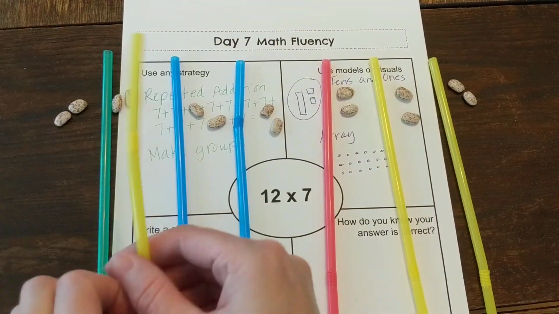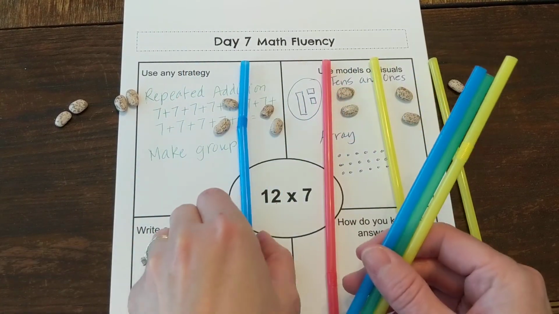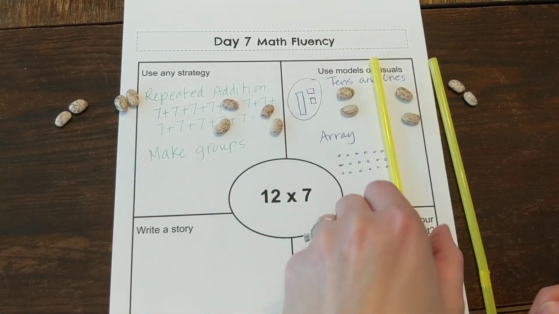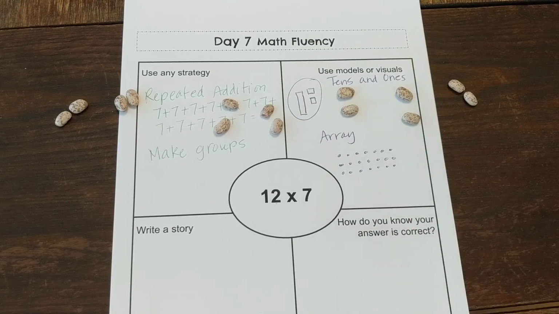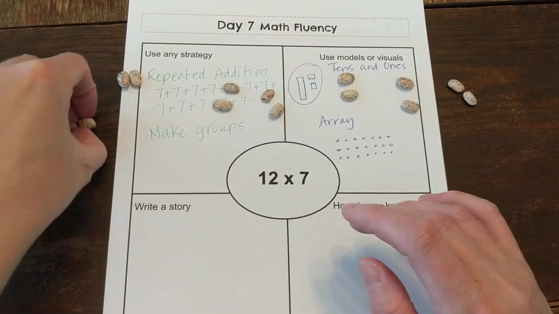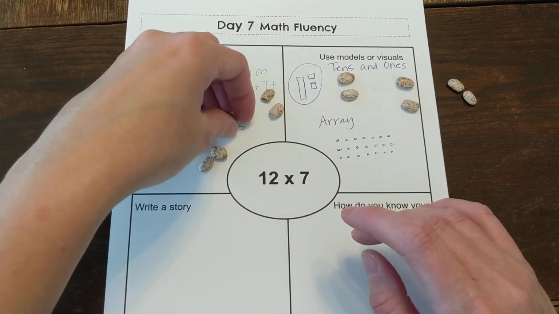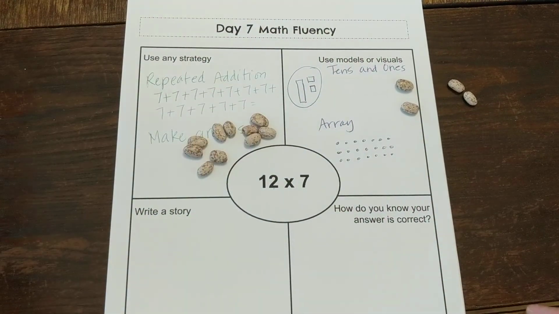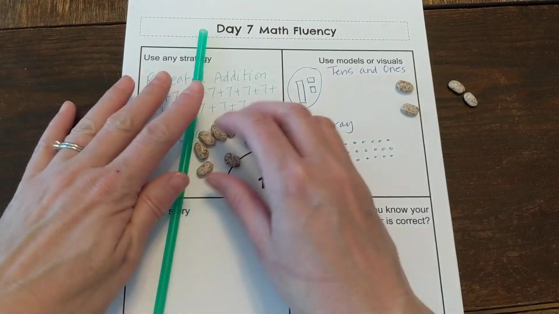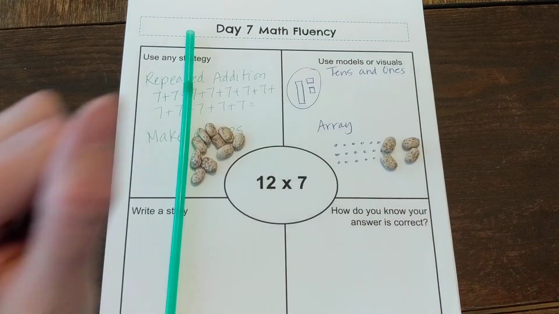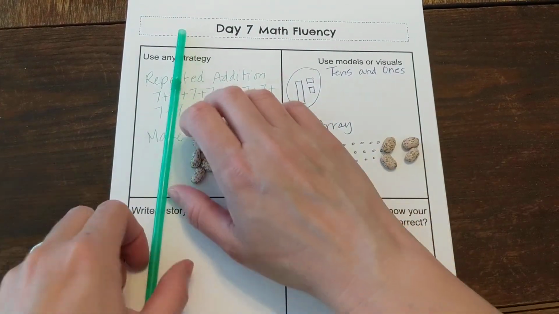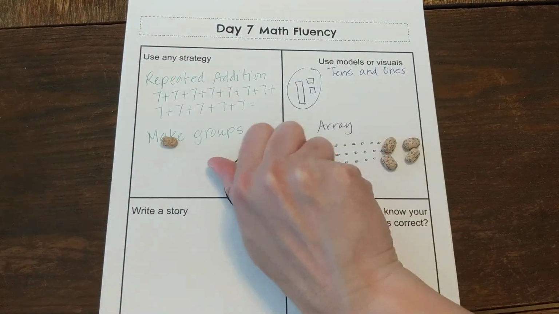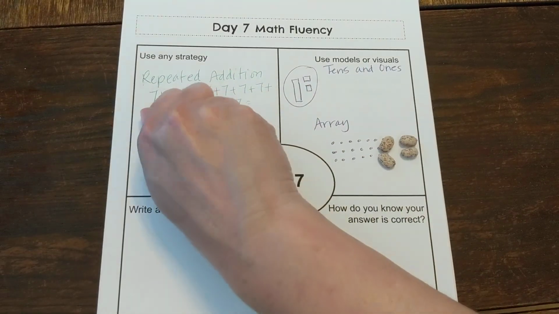So I'd have 10, 20, 30, 40, 50, 60, 70, and then I'd have 1, 2, 3, 4, 5, 6, 7, 8, 9, 10. So I'd have to buy another 10. So that would make 80, and then 4 more there. So that's another way that I could solve my problem.